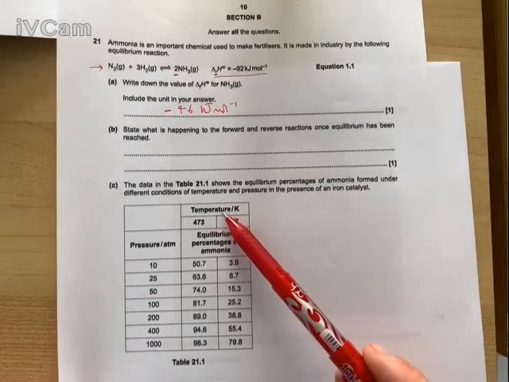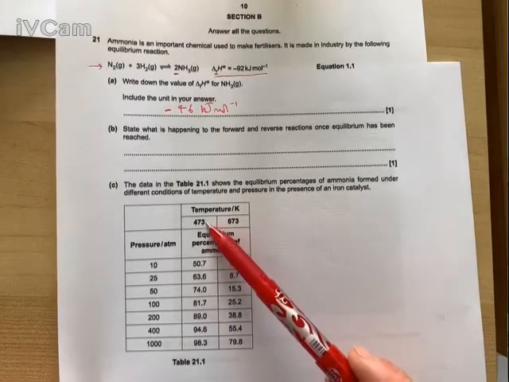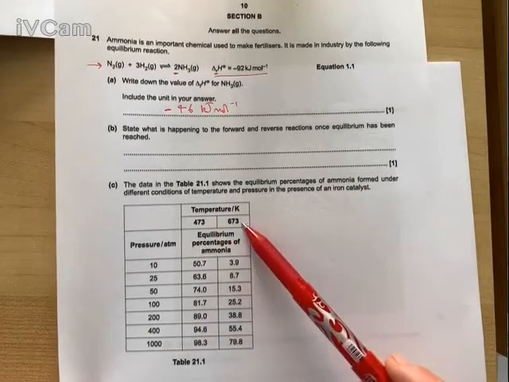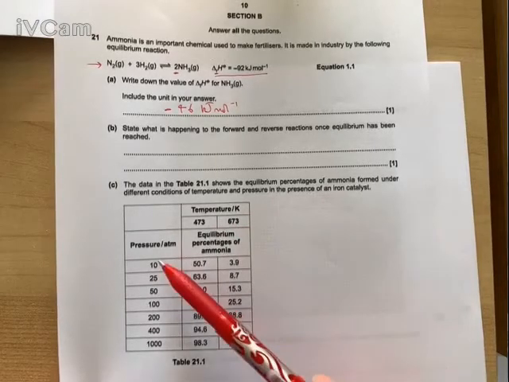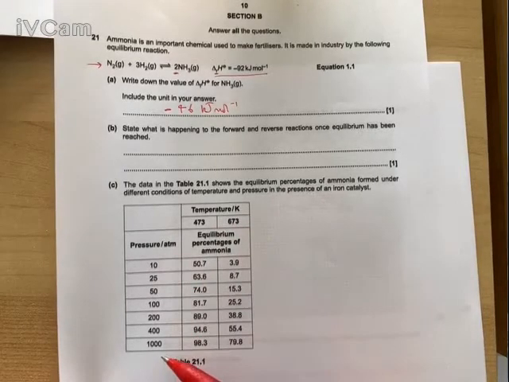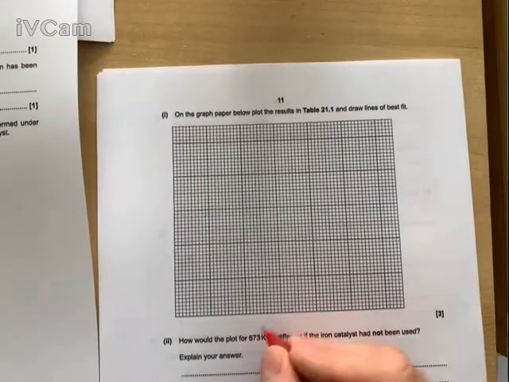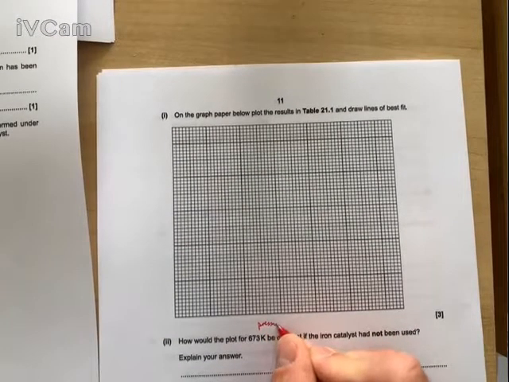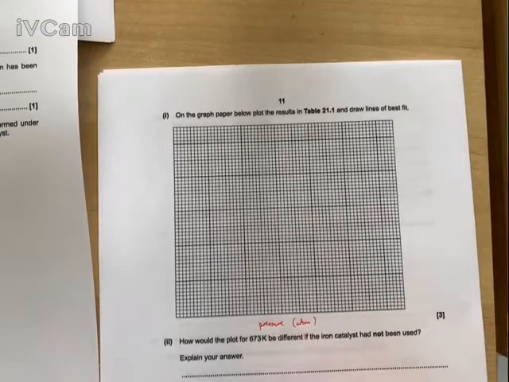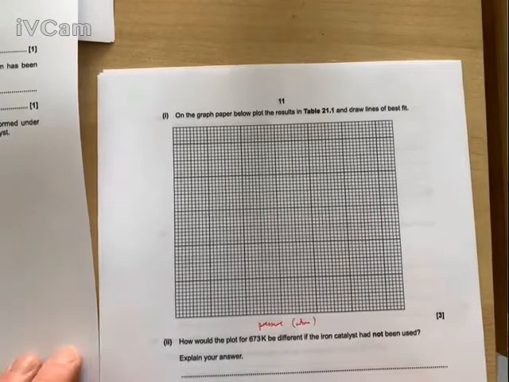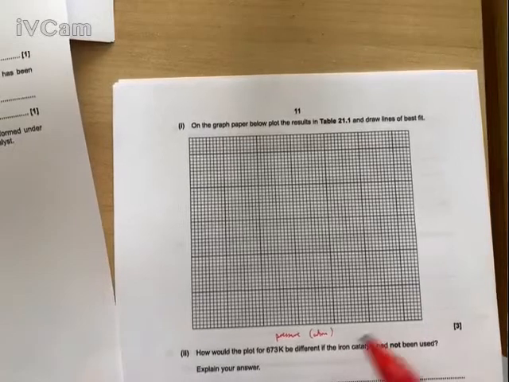What that means is we're going to have 2 different lines here, one that's going to represent the data for 473 Kelvin, and one that's going to represent the data for 673 Kelvin. In both cases, pressure is going to go on the x-axis and equilibrium percentage of ammonia is going to go on the y. So I would label your axes, so pressure, and this is in atmospheres. You can put it in brackets or you can use the forward oblique, solidus as my old physics teacher used to call it.